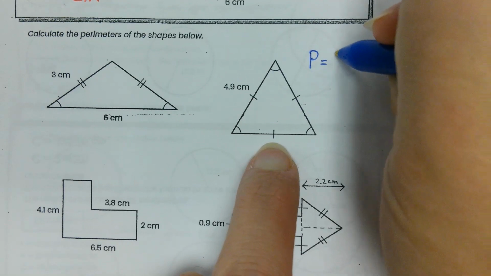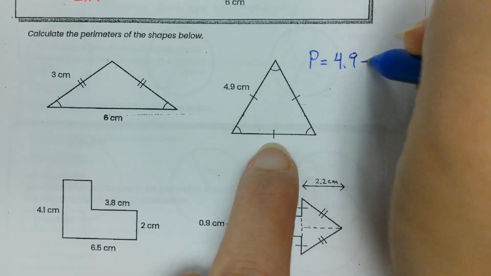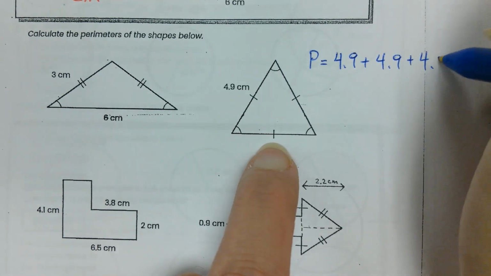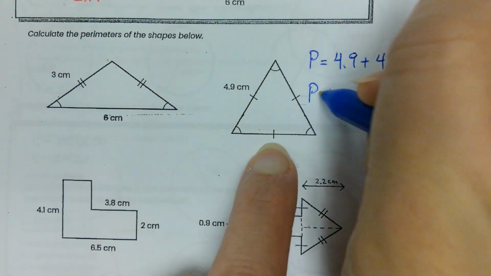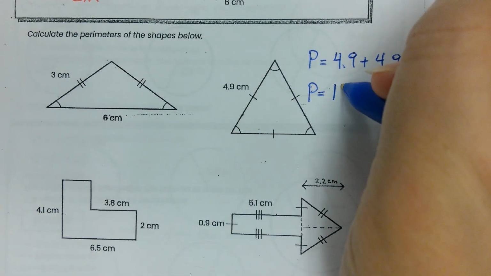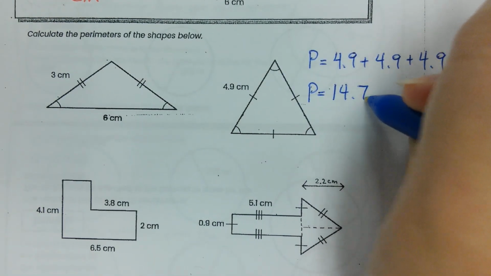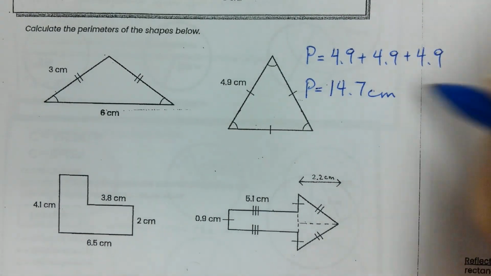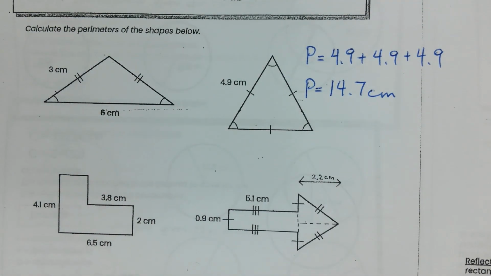But as I was saying, just do the simplest way. You can't lose with this simple method. And then you get 14.7. What's my unit? Centimeters. Right. So just add the 3 sides.